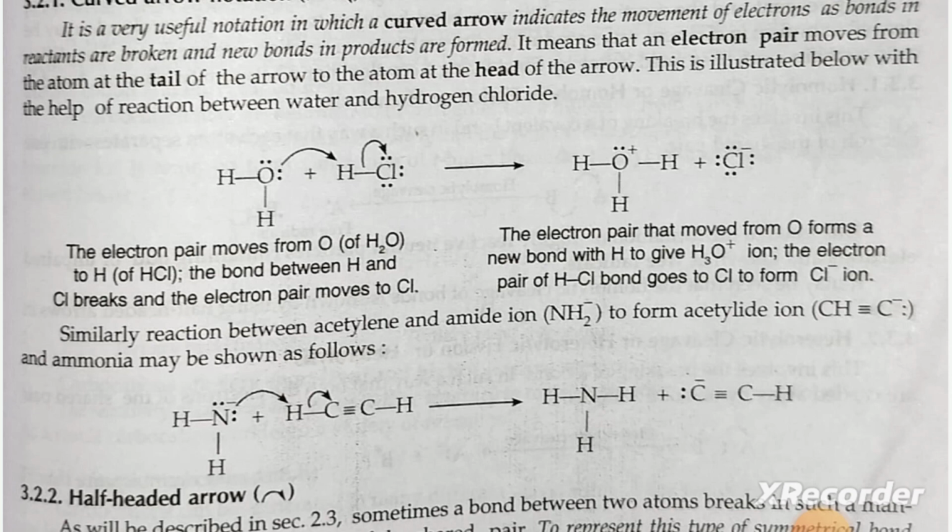The electron pair that moves from oxygen forms a new bond with hydrogen to give H3O positive ion. The electron pair of the HCl bond goes to Cl to form Cl negative ion. Similarly, the reaction between acetylene and amide ion, NH2 negative, to form acetylide ion, CH triple bond C negative, and ammonia may be shown below.